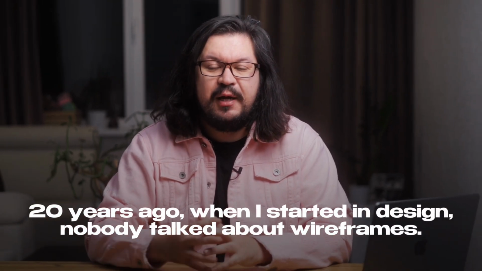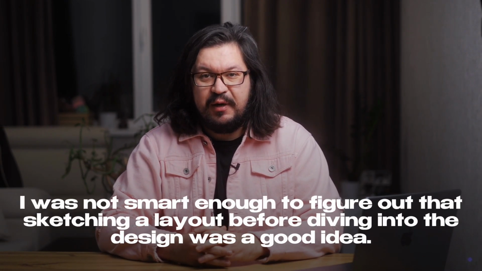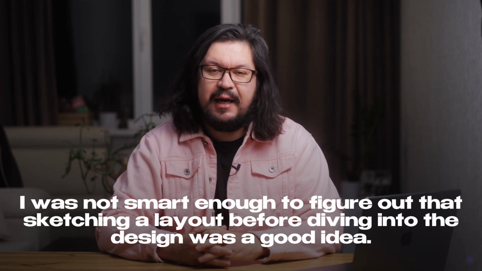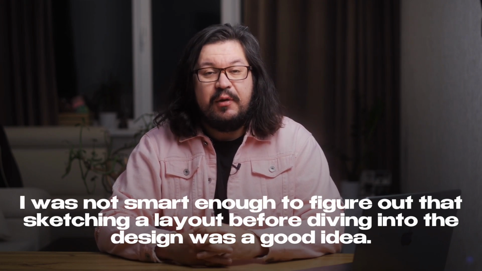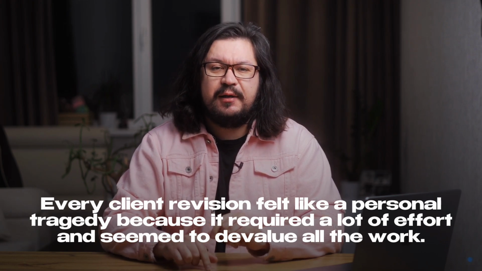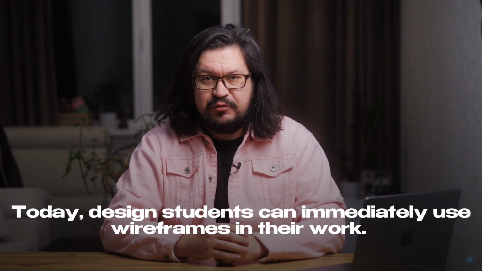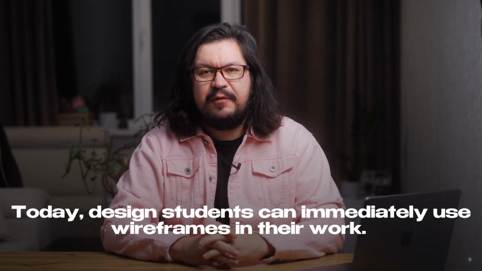20 years ago, when I started in design, nobody talked about wireframes, and I was not smart enough to figure out that sketching a layout before diving into the design was a good idea. Every client revision felt like a personal tragedy because it required a lot of effort and seemed to devalue all the work. Today, design students can immediately use wireframes in their work. This is crucial because it simplifies tasks by tenfold, sometimes even more.